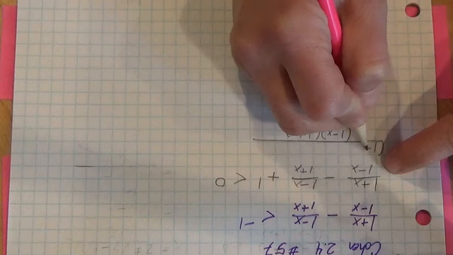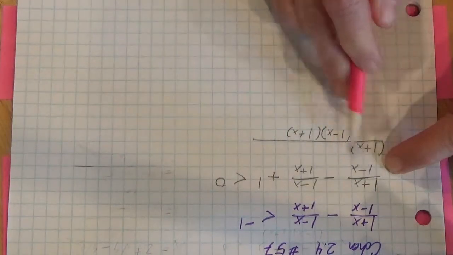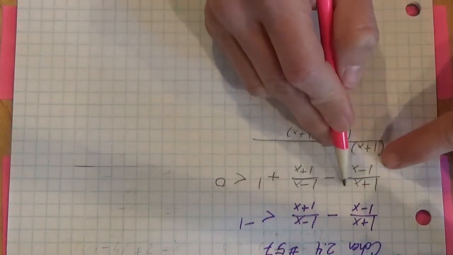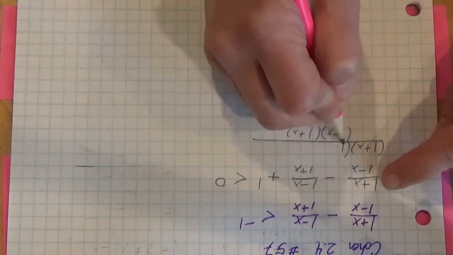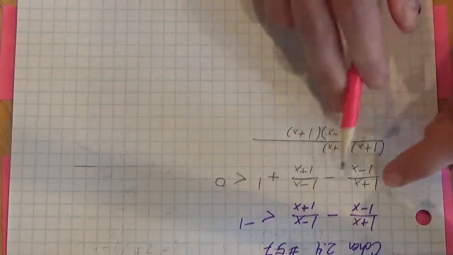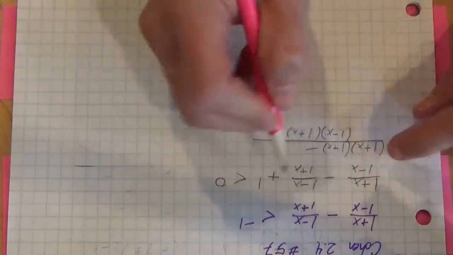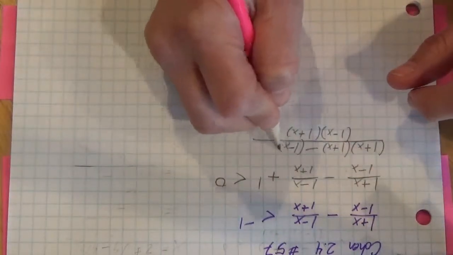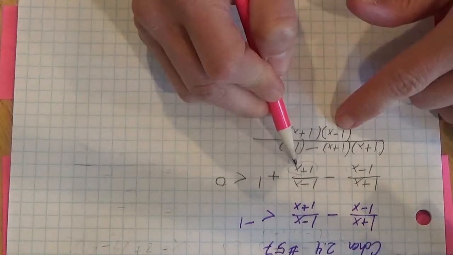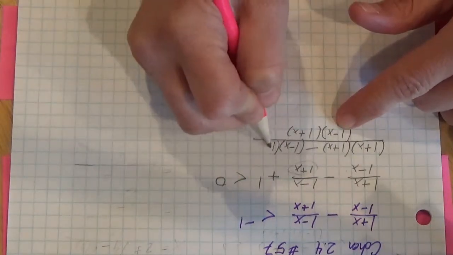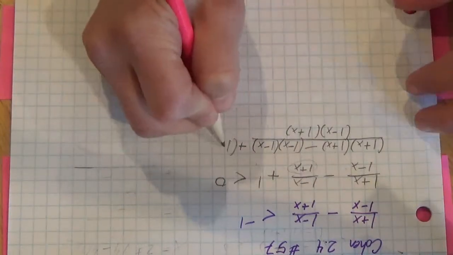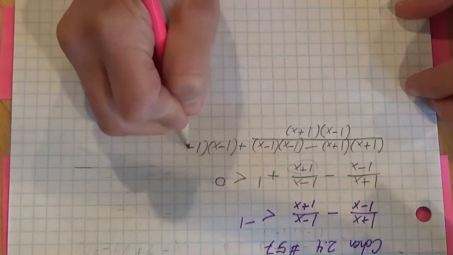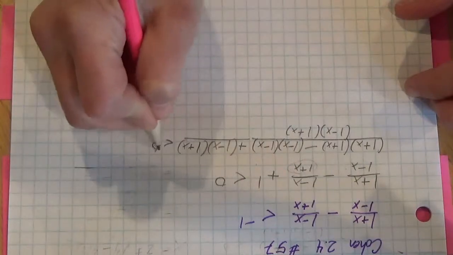This first denominator is missing the 1 plus x, so I'll multiply top and bottom by 1 plus x so that it'll have the full denominator on the bottom, and the top will be multiplied by 1 plus x. And then this denominator is missing the 1 minus x, so I'll multiply top and bottom by 1 minus x. And this guy's missing both, so it gets multiplied by 1 minus x and 1 plus x, all less than 0.